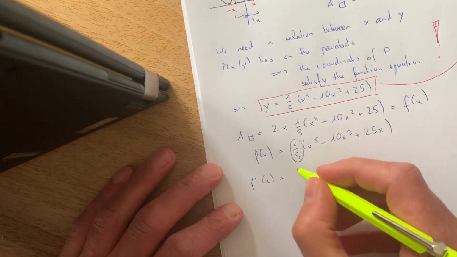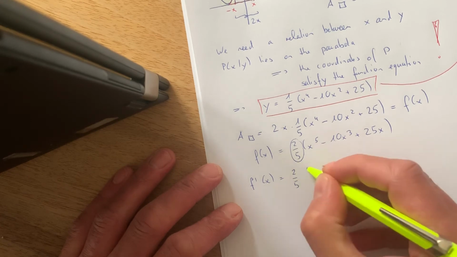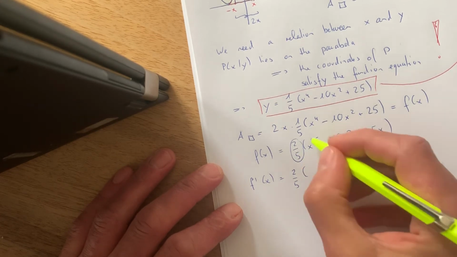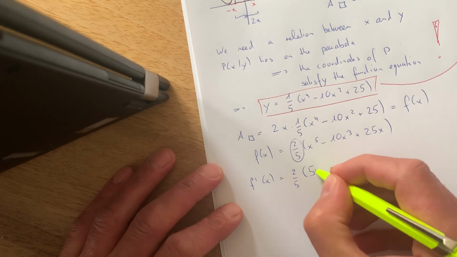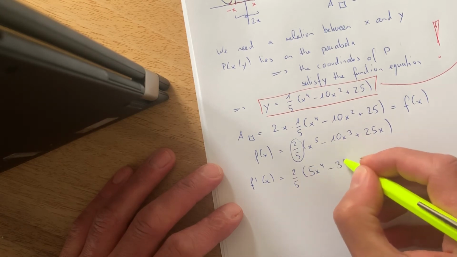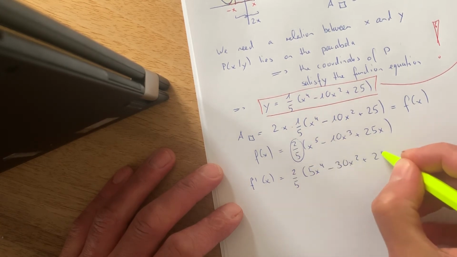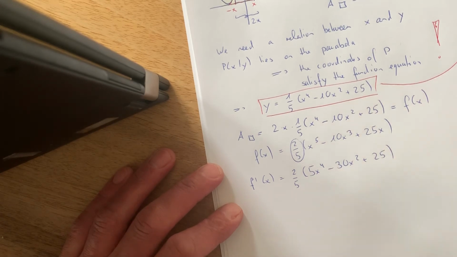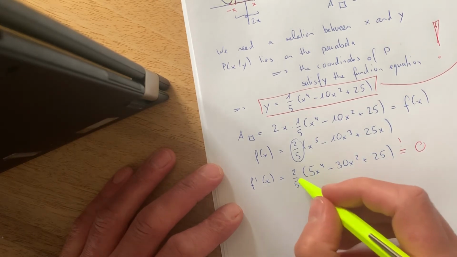This here is a constant factor, so it just remains as it stands. And then taking the derivative of what is inside the bracket is this. Now, taking this derivative and setting it as usual equal to 0 and solving for x.